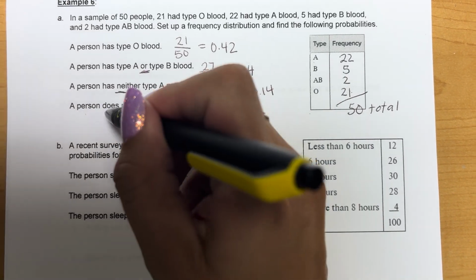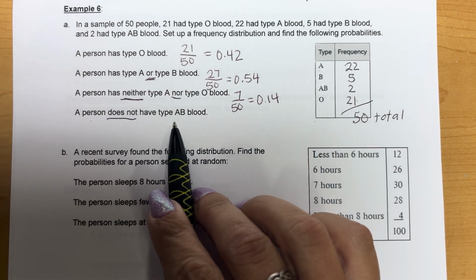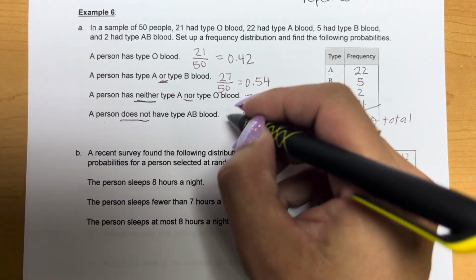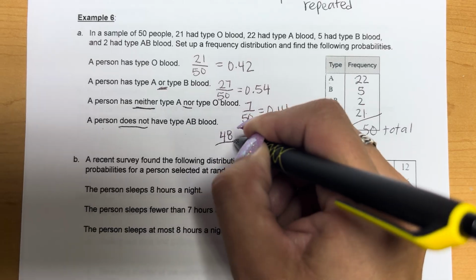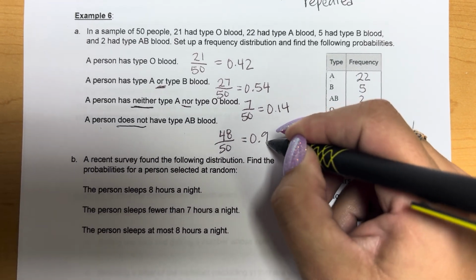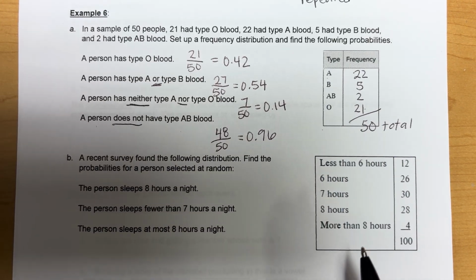And then a person does not have type AB. Okay, there were only 2 people that had type AB, so the rest of them would fit here. That would be 48 out of 50. Pretty high probability for our situation. That is 0.96. Okay.